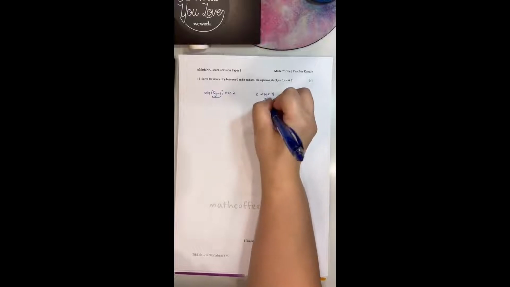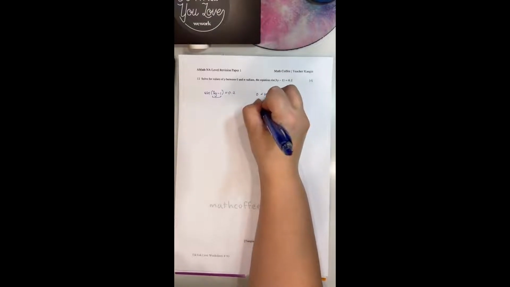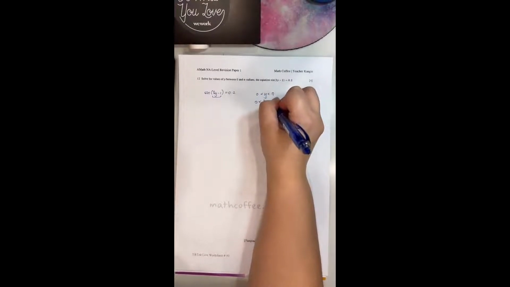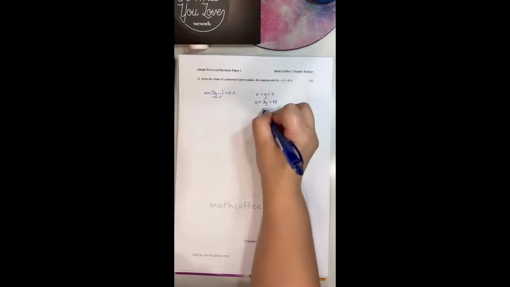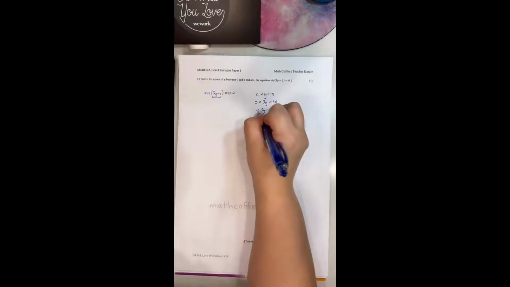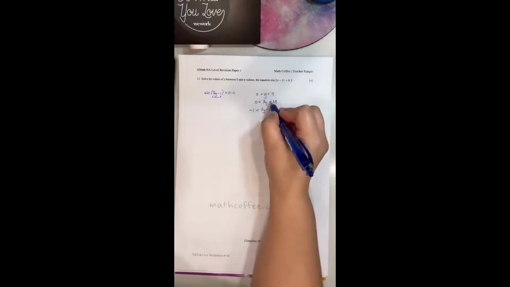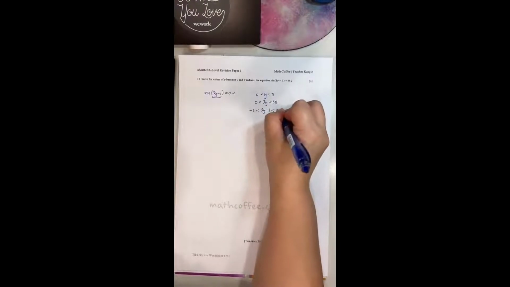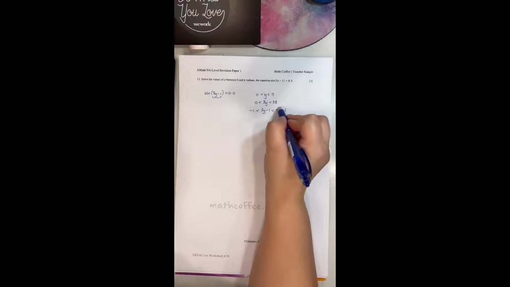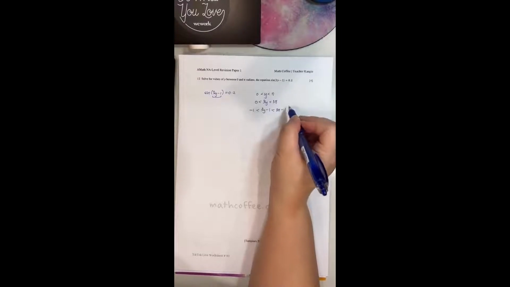So 3y means I'm going to times 3. So 0 times 3 is still 0. Pi times 3 is 3 pi. Now 3 pi minus 1. 0 minus 1 is negative 1. 3 pi, it is 3 pi minus 1. So usually this type, I will put it in decimal.